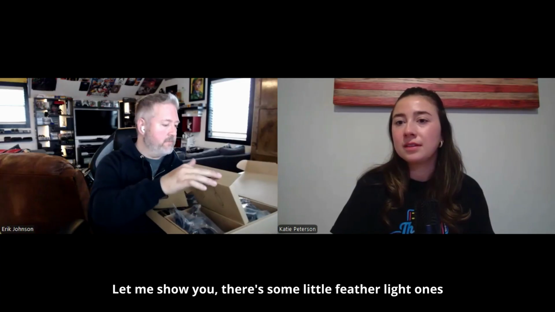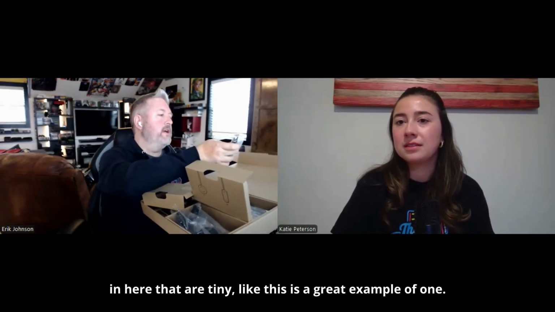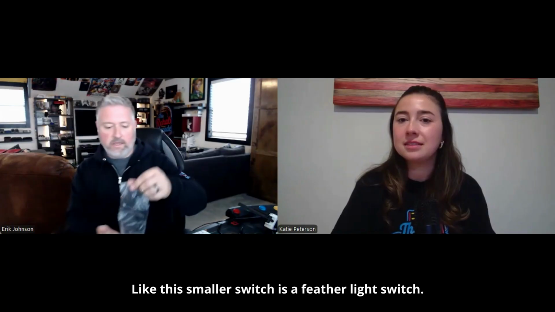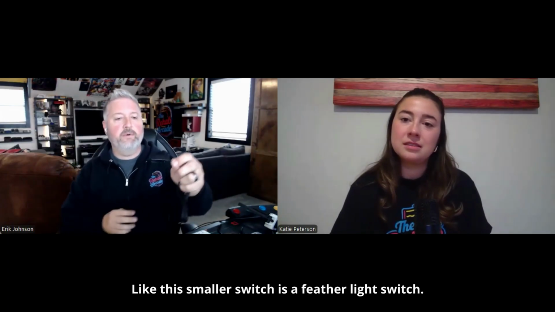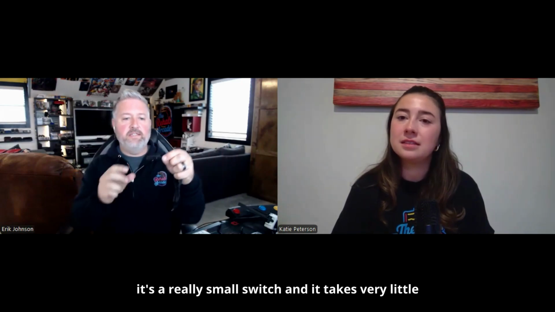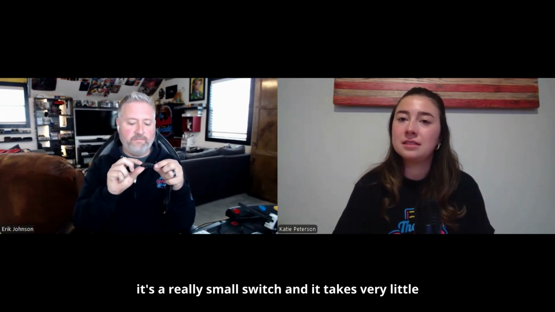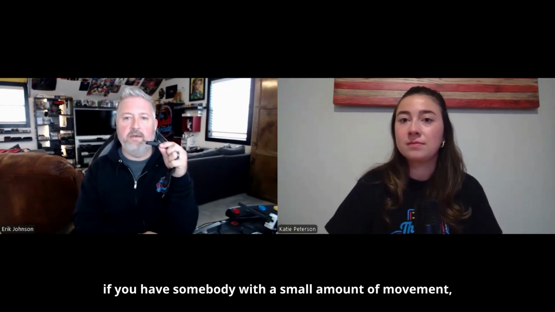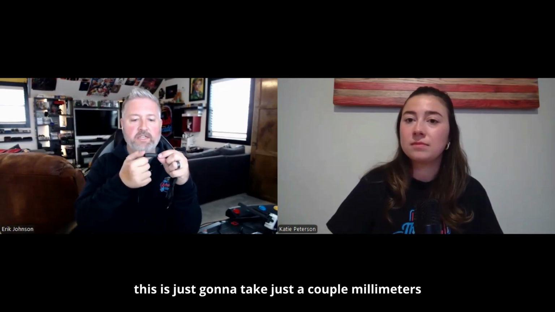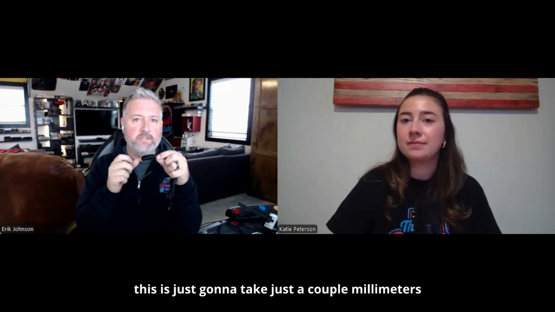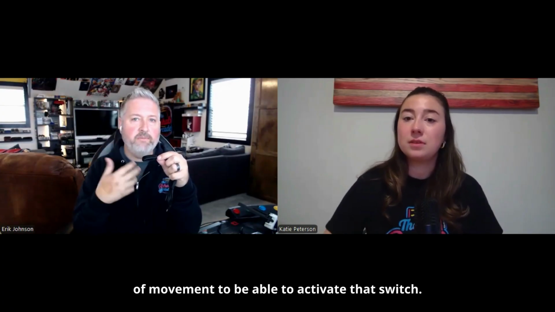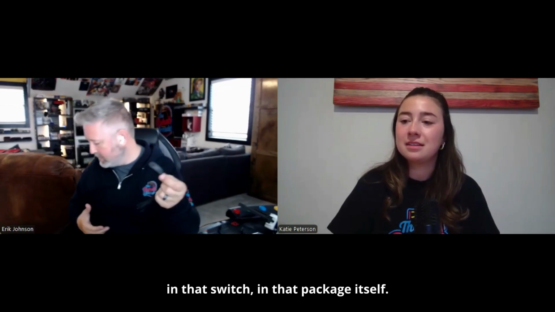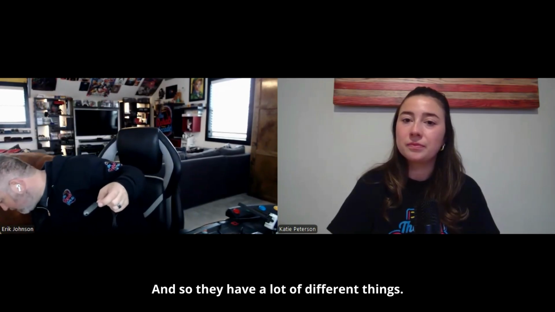Let me show you. There are some little feather light ones in here that are tiny. This smaller switch is a feather light switch, and it takes very little to activate it. If you have somebody with a small amount of movement, it's going to take just a couple of millimeters of movement to activate that switch. This is a great one, and it's included in the package itself. So they have a lot of different things.